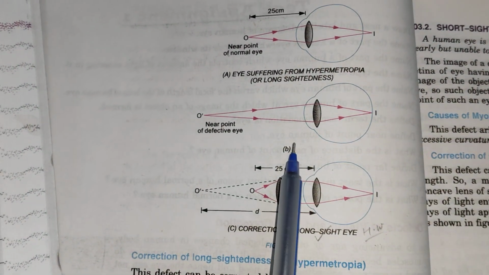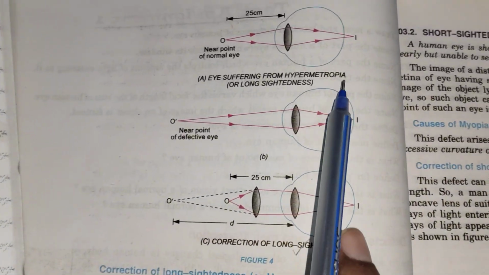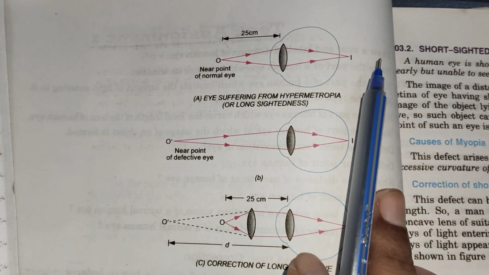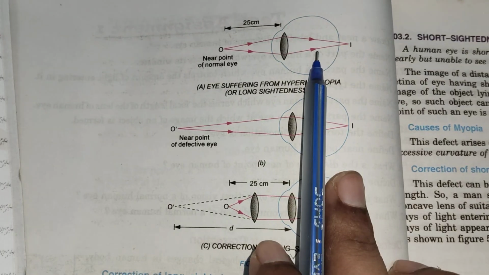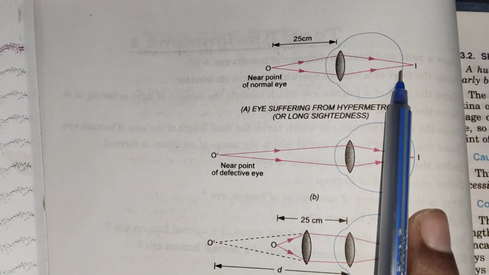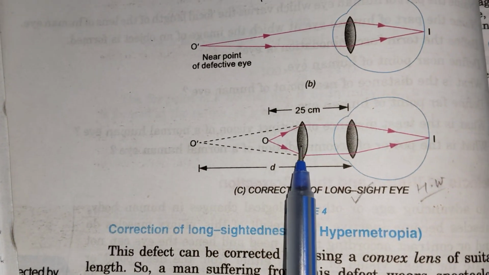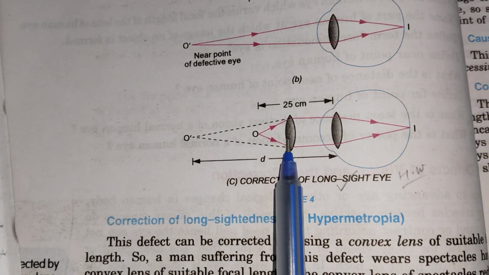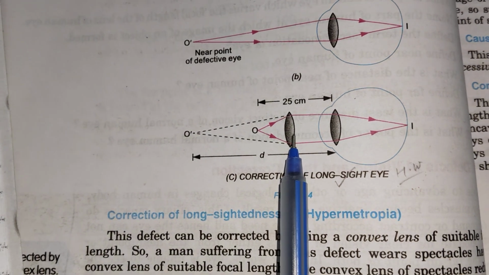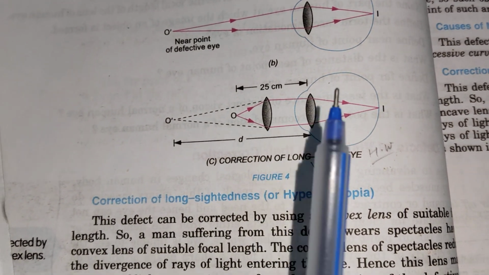Okay, so this is the normal eye. And how can we correct it? Now the rays of light are going beyond the retina, so we need to converge these rays so that they will converge at the retina. So for that, a converging lens will be used. That means we will use a convex lens for the correction of hypermetropia.